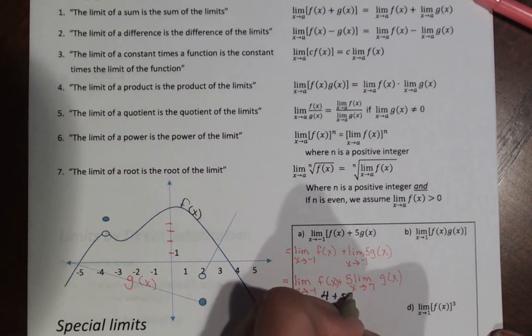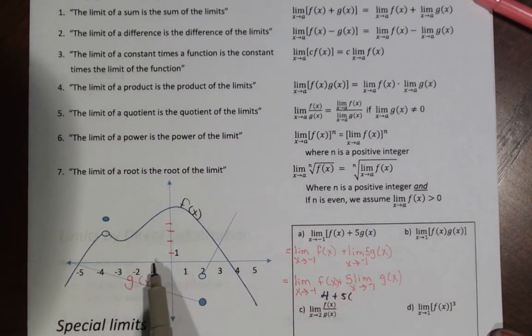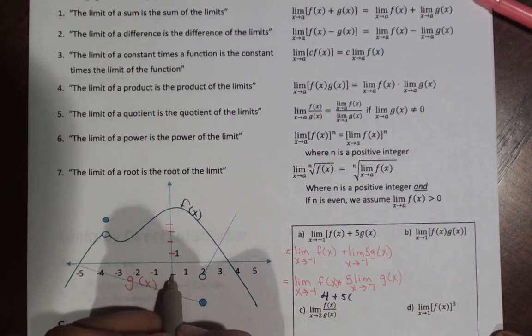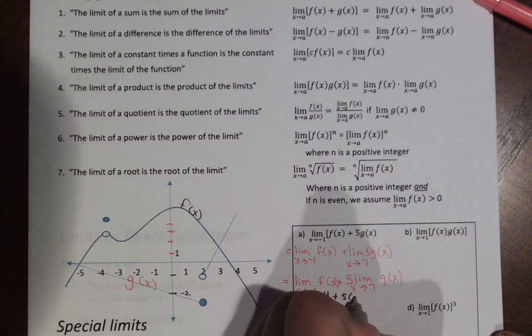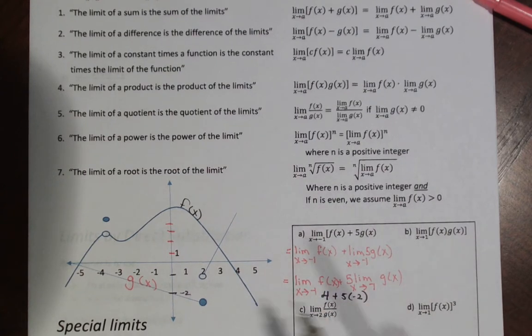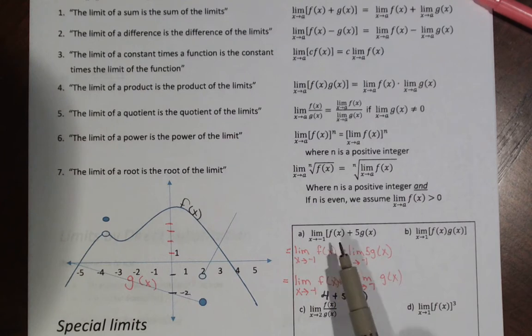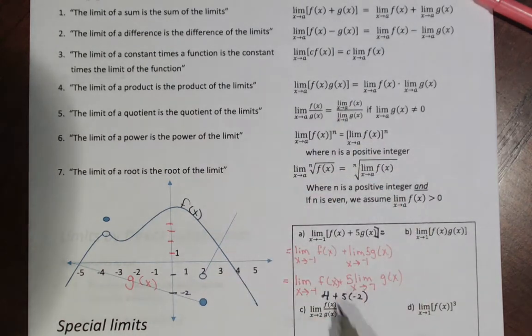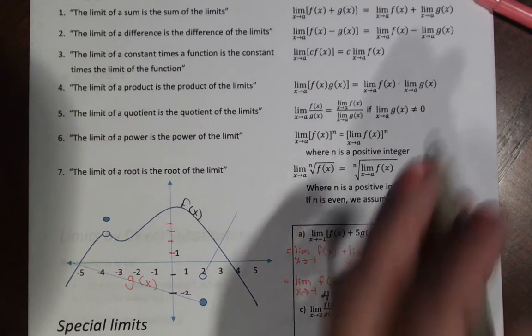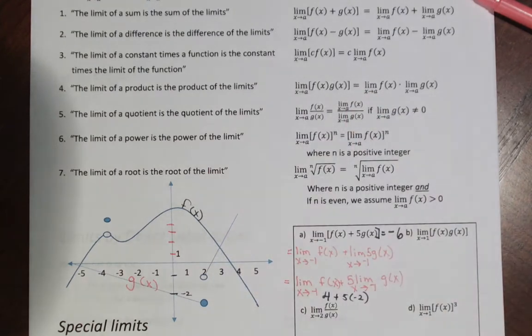Plus 5 times g of x. So as I approach -1 from the left, or if I approach it from the right, so there's -1, let's call that -2. So the limit as x approaches -1 of f of x plus 5g of x is going to equal 4 plus 5 times -2. So 4 plus -10. So it's -6.